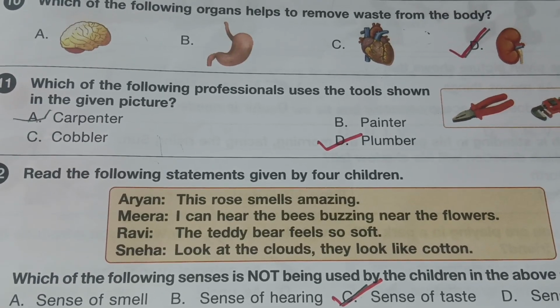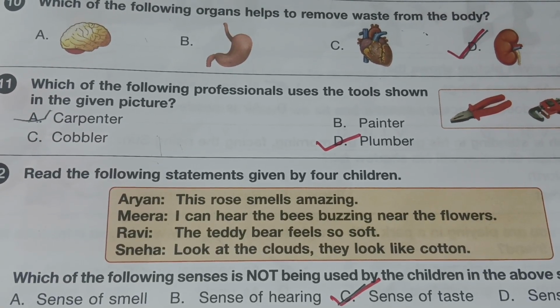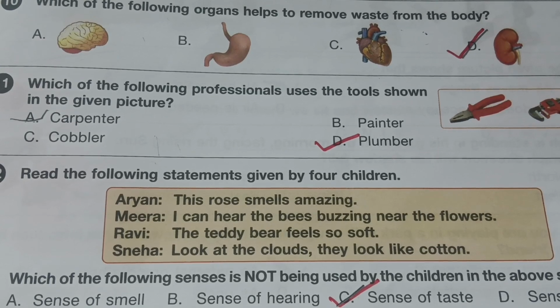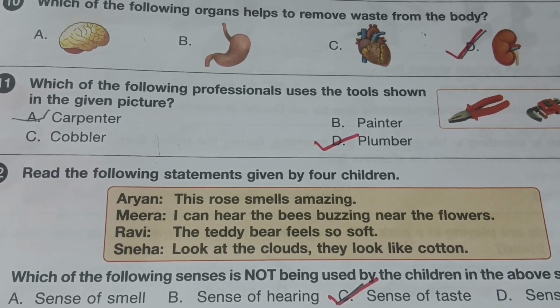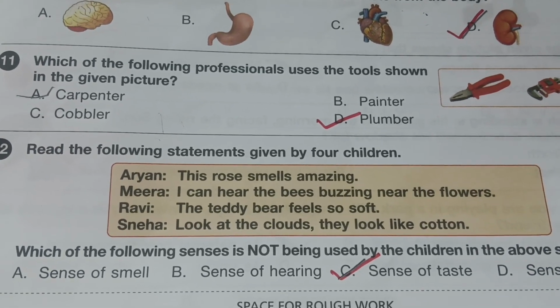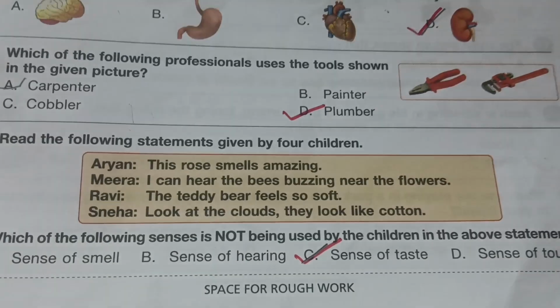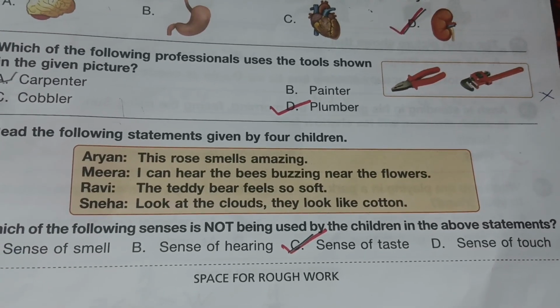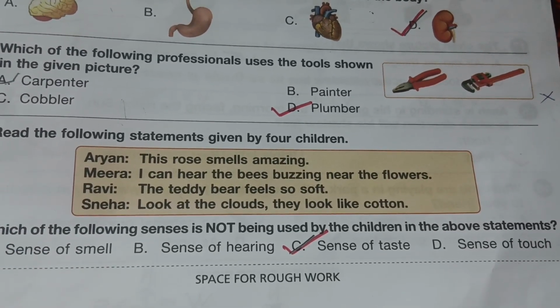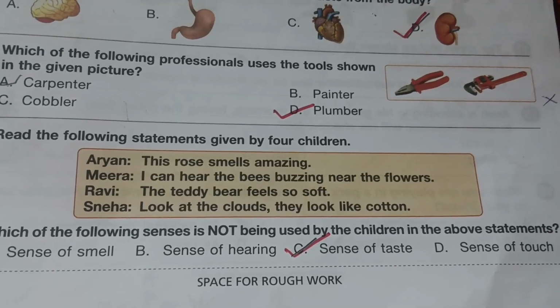Read the following statements given by the four children. Aryan: the rose smells amazing. Meera: I can hear the bees buzzing near the flower. Ravi: teddy bear feels so soft. And Sneha: look at the clouds, they look like cotton. Which of the following senses is not being used by the children in the above statements? It's option C, sense of taste, because all the other organs are used.